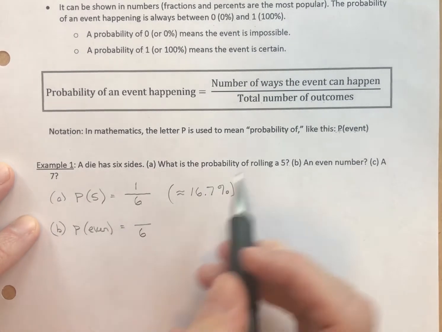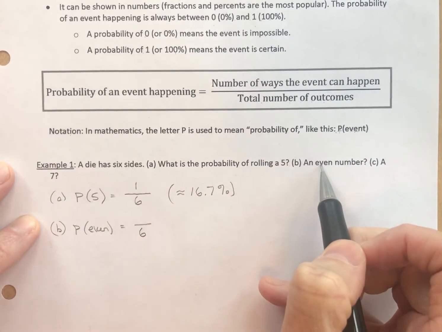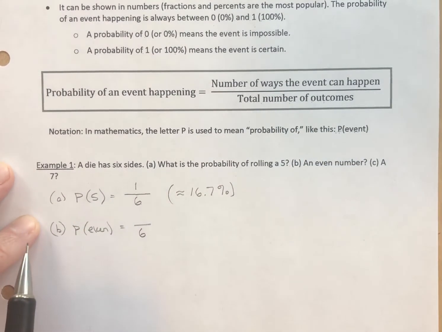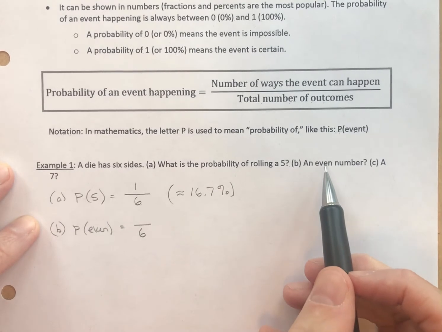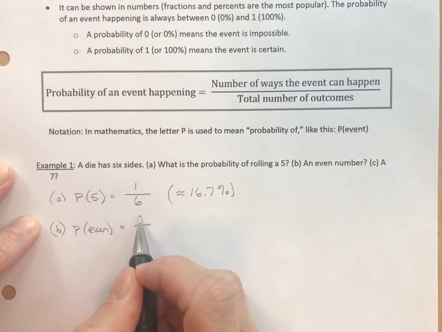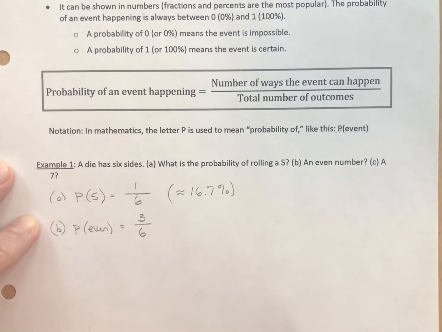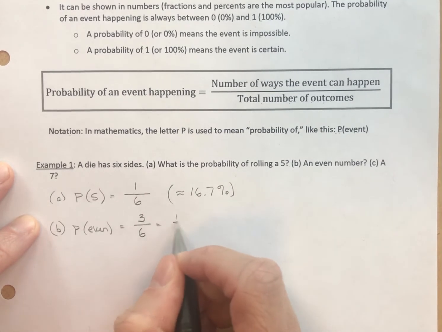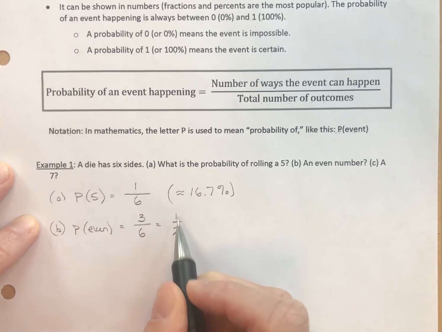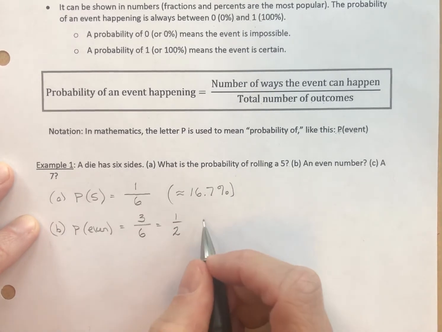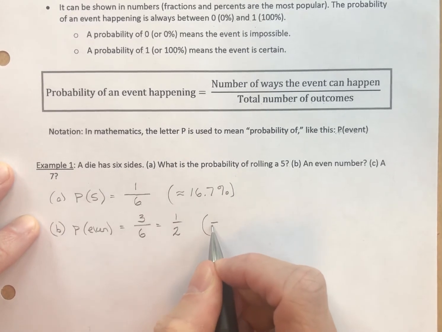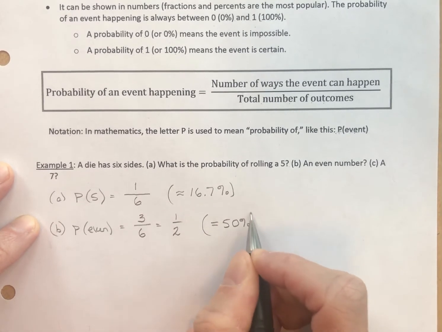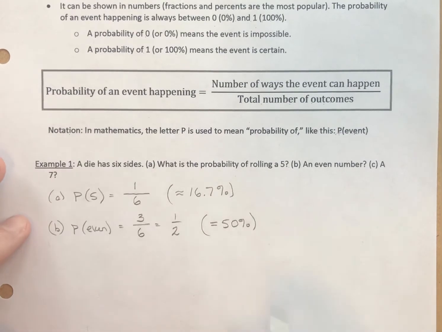How many of these outcomes are evens? How many ways can we get an even to happen? Well, the even numbers are 2, 4, and 6. So there are 3 ways to get an even number. Of course, this fraction can be simplified. So there's how you would write it as a simplified fraction. And you all know that 1/2 as a percent is precisely equal to 50%.